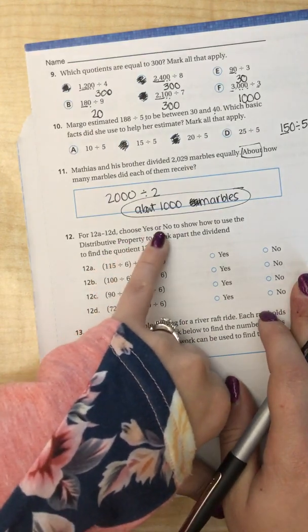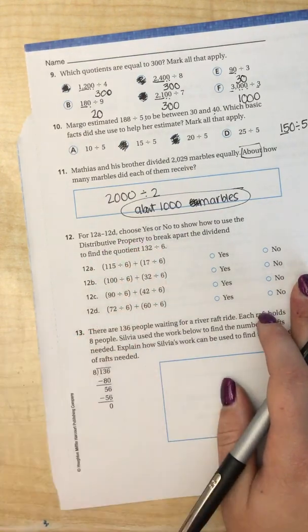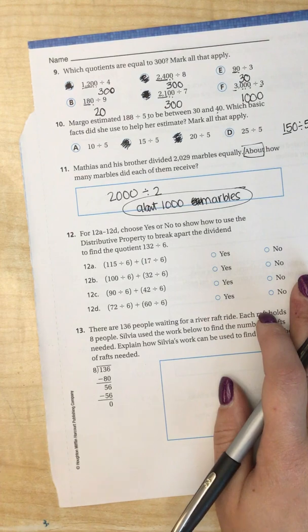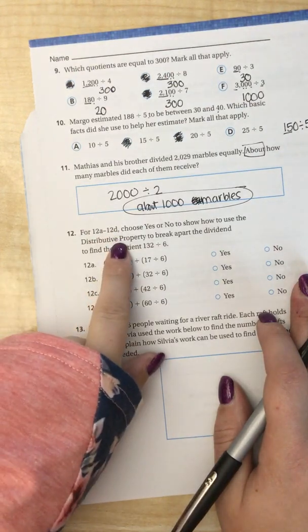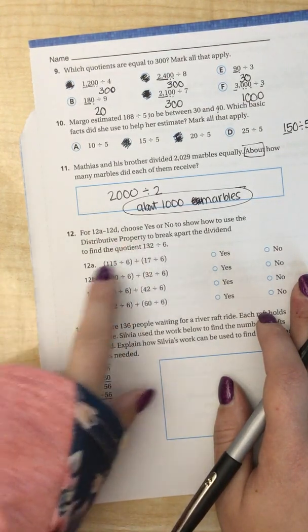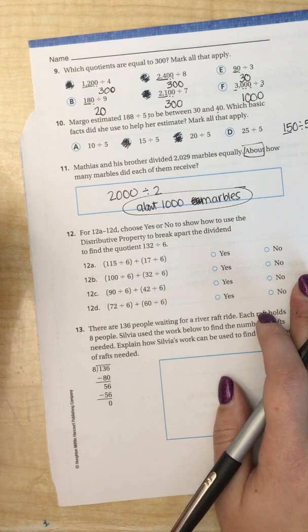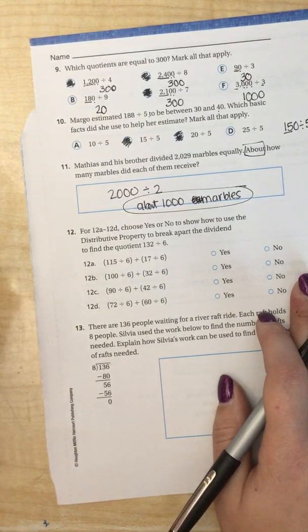Okay, for 12A through 12D, choose yes or no to show how to use the distributive property to break apart the dividend. Now, normally, when we're using the distributive property, we want to break these into two numbers that are equal and have no remainder. So that's what I am going to do.